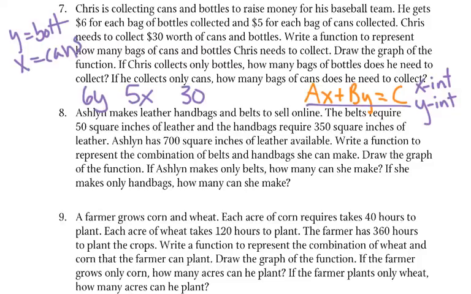Okay, write a function to see how much he needs to collect. Well, if we added how many bottles and cans he collected and spent, and set that equal to 30, that would tell us what we need to do. So then, it says if he collects only bottles. Okay, that's like just finding the y, getting rid of the x. That's the same way as what I was talking about. That would give us our y-intercept.